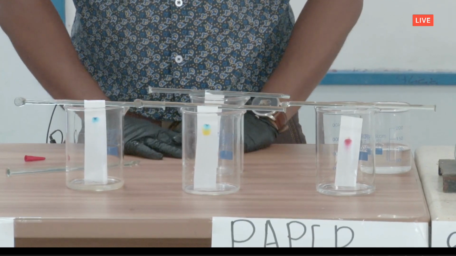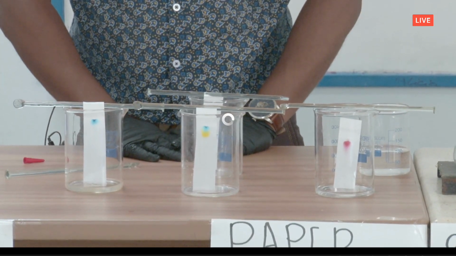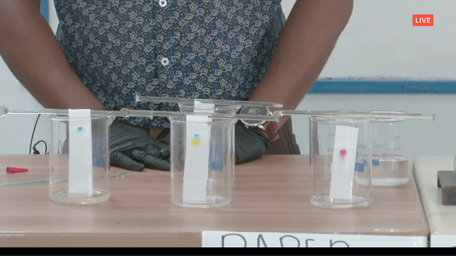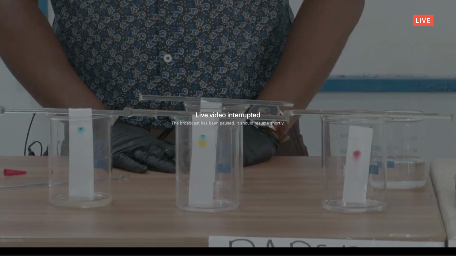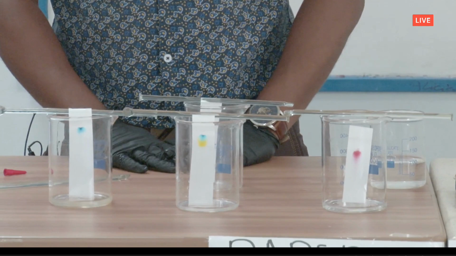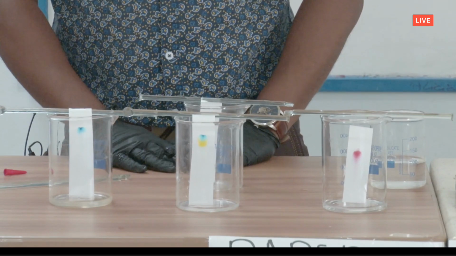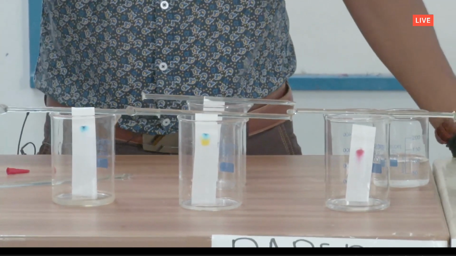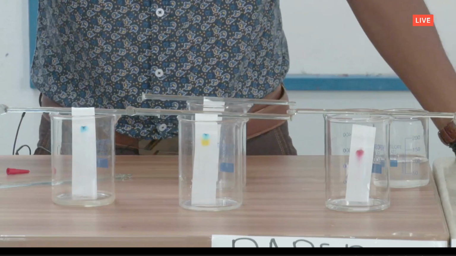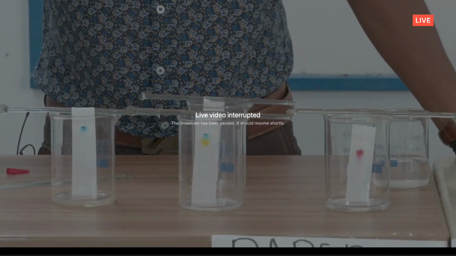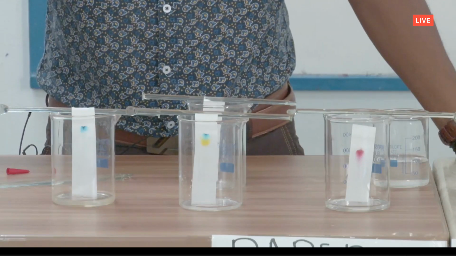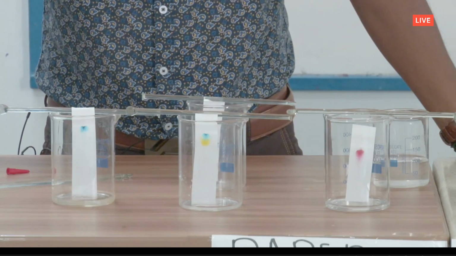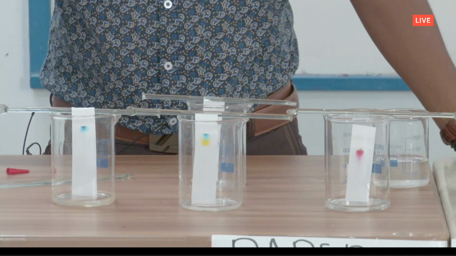So here I have two beakers, three rather, set up. We have glass rods, beakers, and we have some strips that we have cut from filter paper. Their porous nature allows them to be very good surfaces to perform chromatography on.